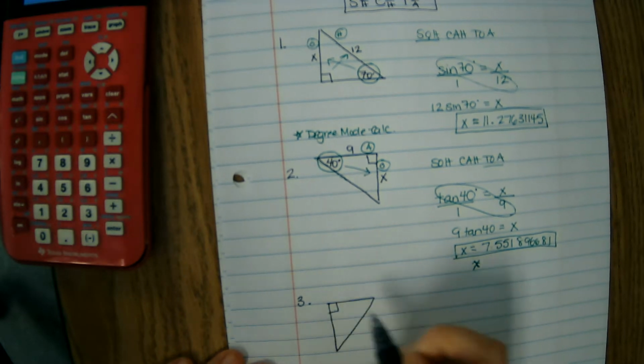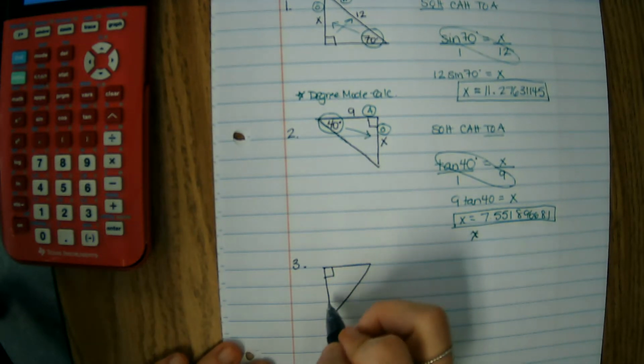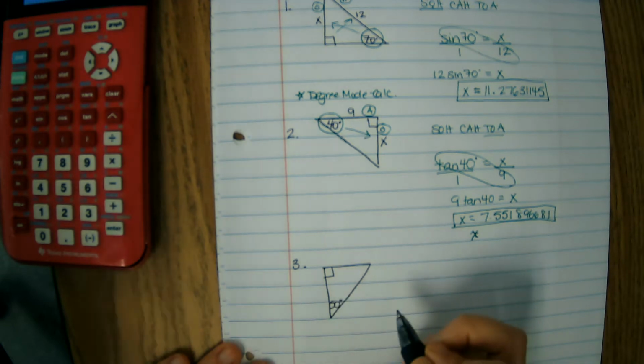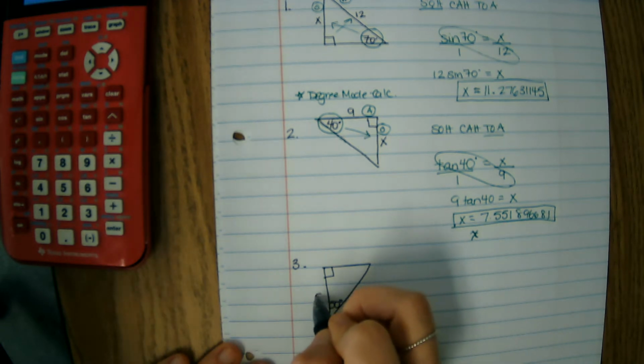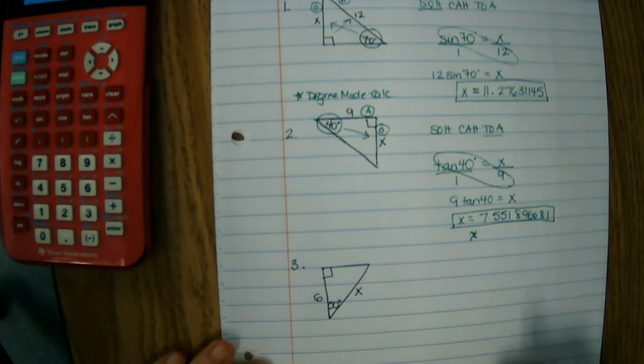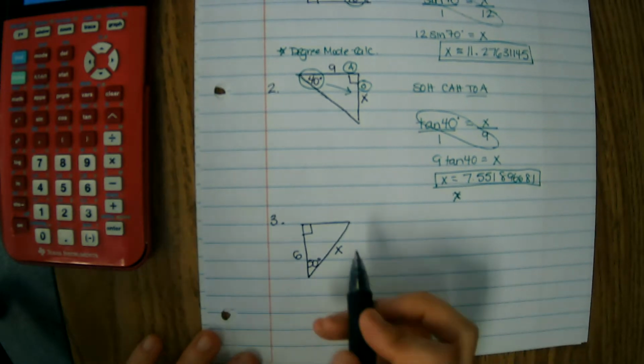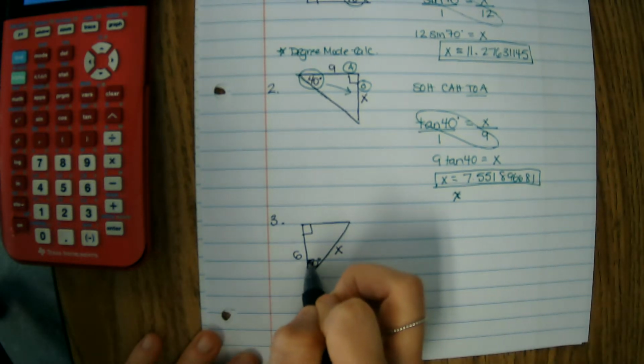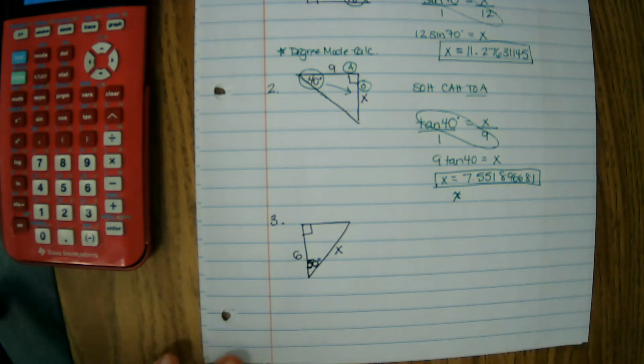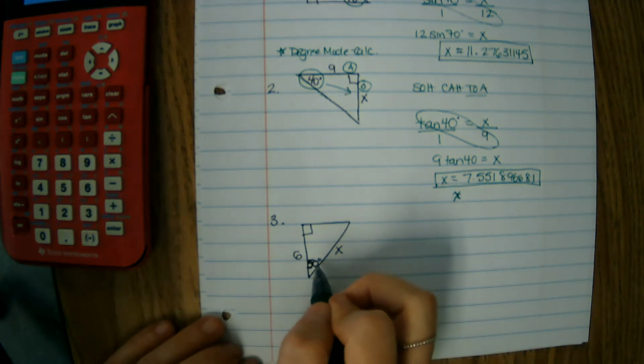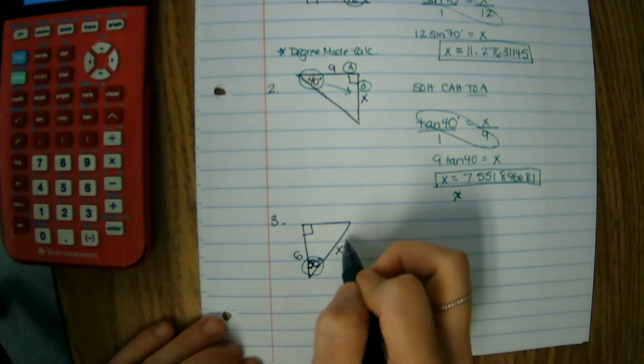So we've got a right triangle, which we need in order to use SOHCAHTOA. 50-degree angle. Next, pause the video here and solve for x. This is a 50 down here. All right, so again, you guys should have circled your angle, labeled your two sides.